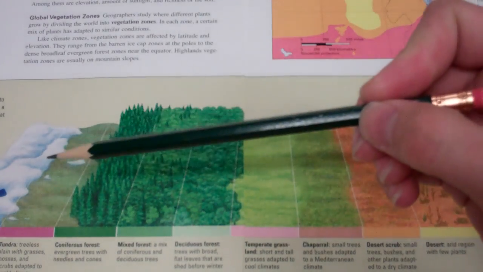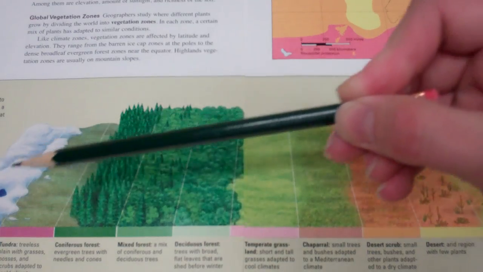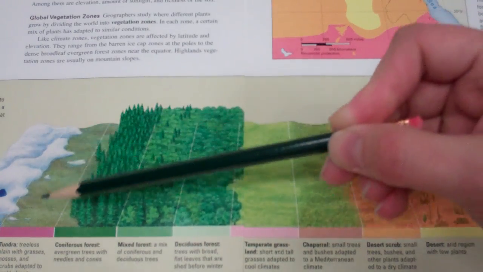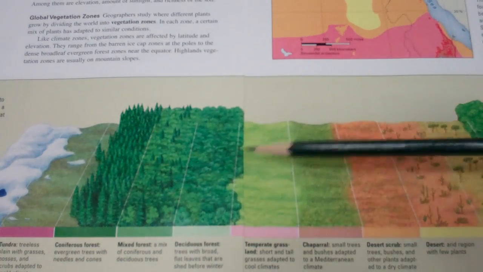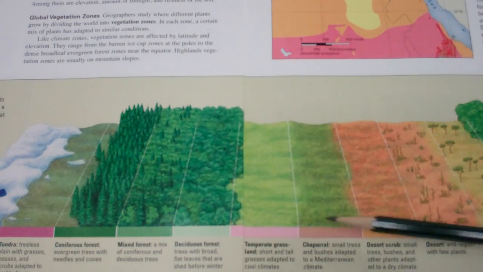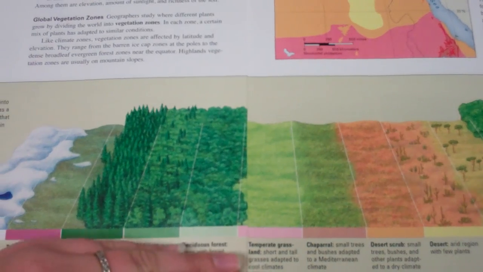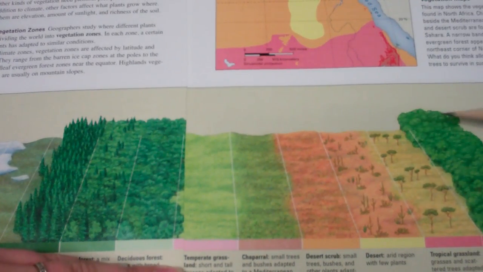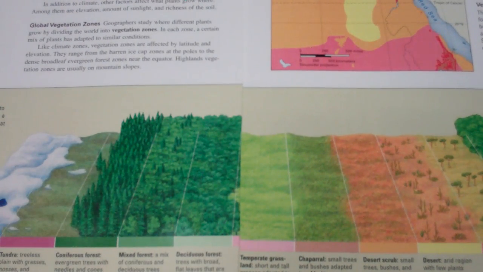And you're going to have vegetation zones, anywhere from frozen zones where there are no plants to scrub grasses, different kinds of trees, different types of grass areas to dry desert areas, and then finally to large plants and tropical forests.